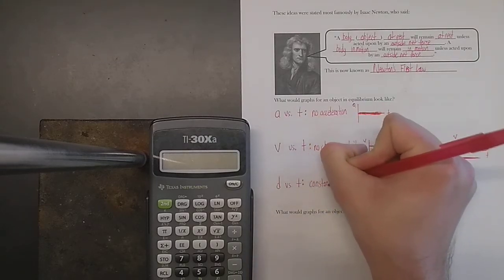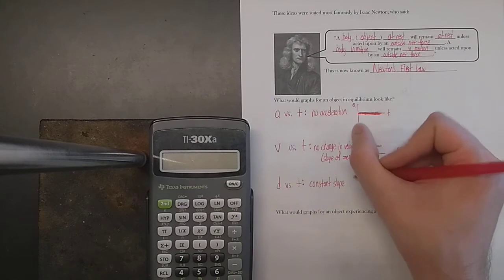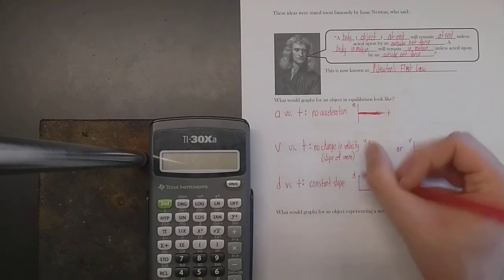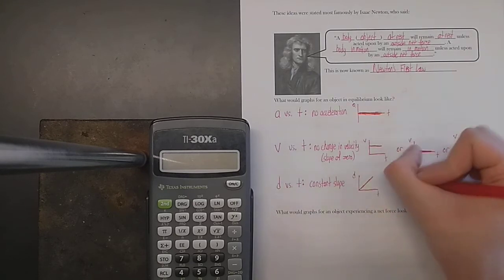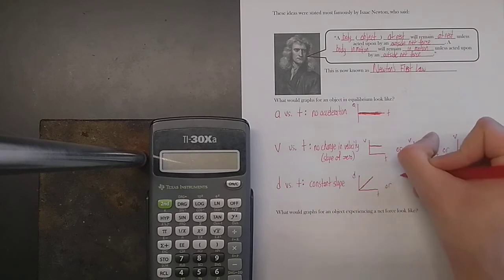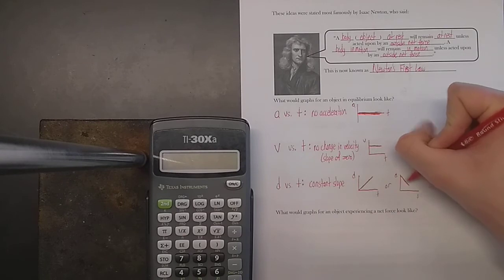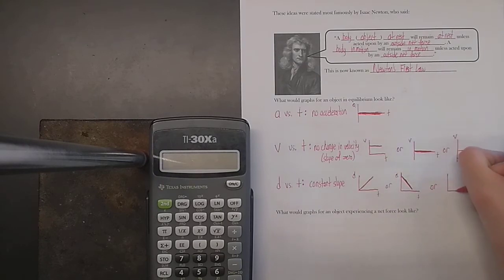A constant slope is just a slope that is the same throughout, the same steepness throughout. So that could look like this. That's the same steepness throughout. Okay, it doesn't change in steepness. You could have something like this. That's the same steepness throughout. Or you could have something possibly like this.